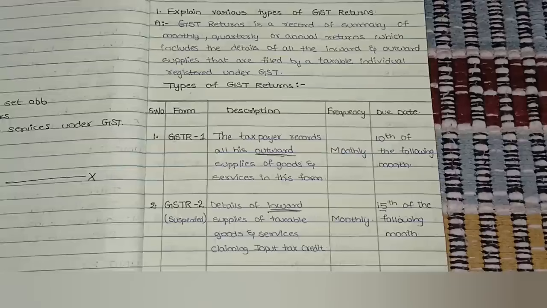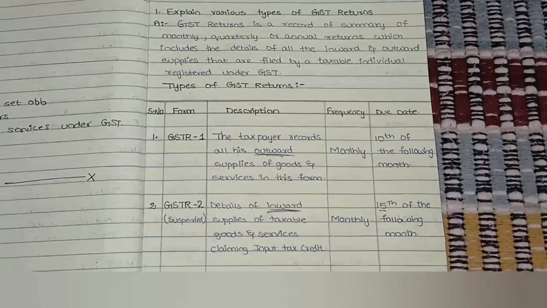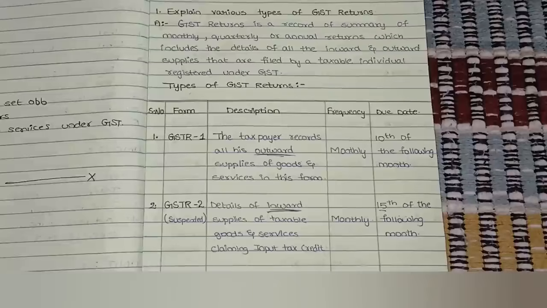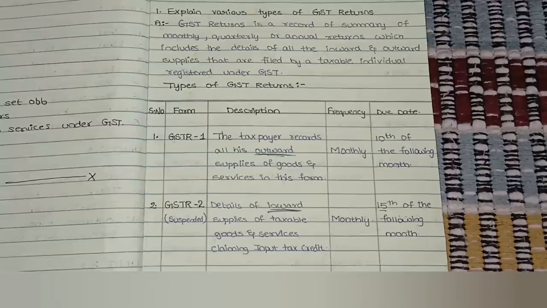GST returns is a record of summary, monthly, quarterly or annual returns, which includes the details of the inward and outward supply that are filed by a taxable individual registered under GST. For example, whoever is registered under GST is liable to pay the GST amount to the government. Inward means purchases, outward means sales, so that type of inward and outward details will be written in the GST.